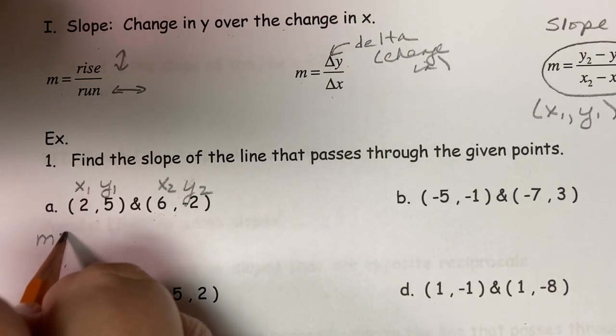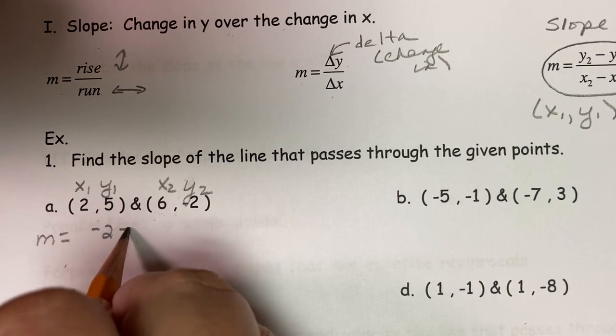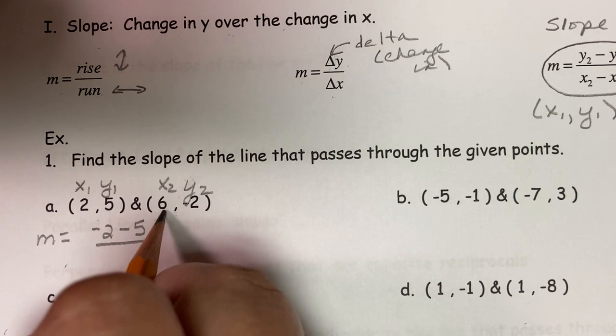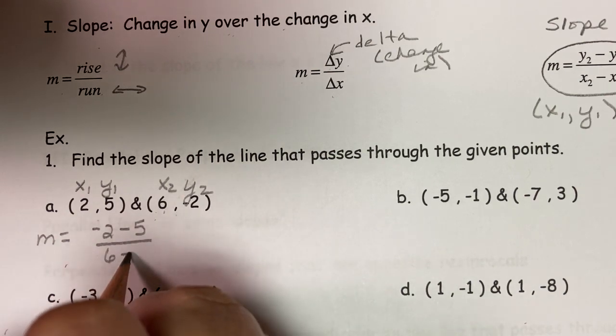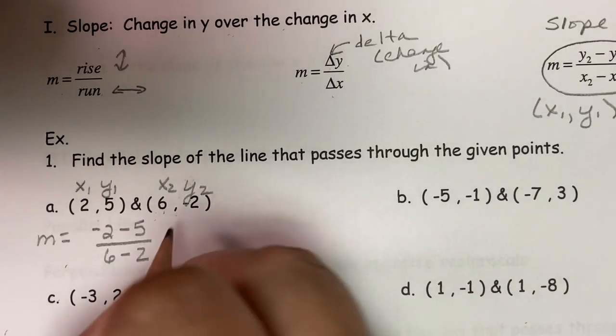So the slope is going to be equal to y2, that's negative 2, minus y1, which is 5, over x2, which is 6, minus x1, which is 2. So there I just plugged in my values.